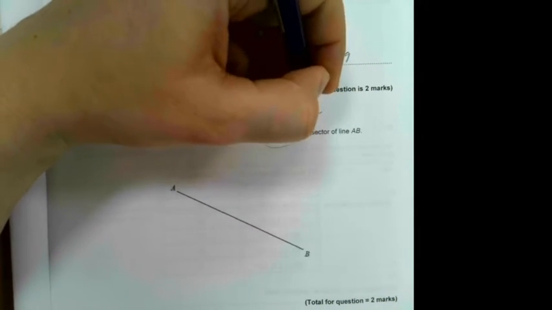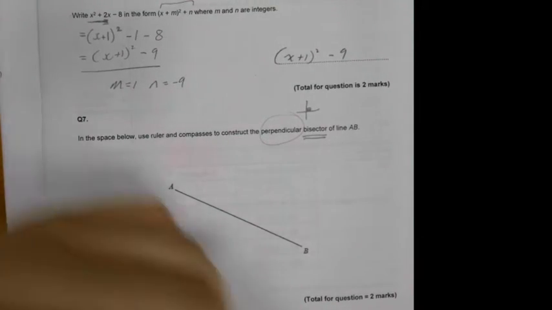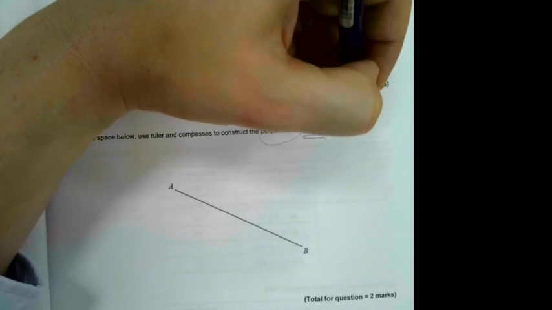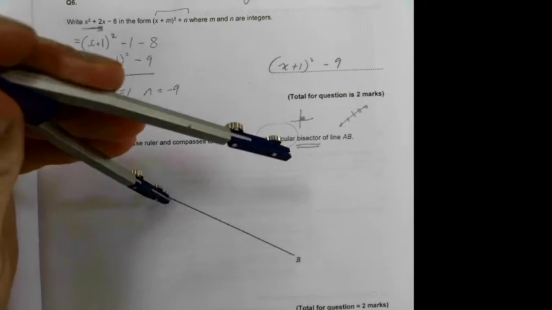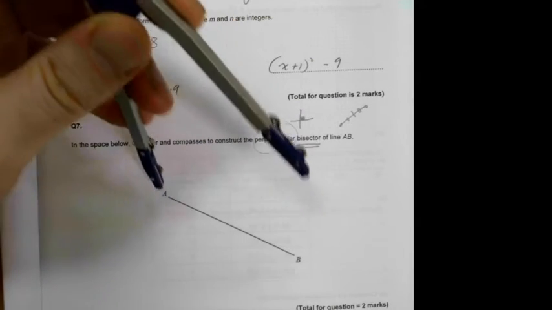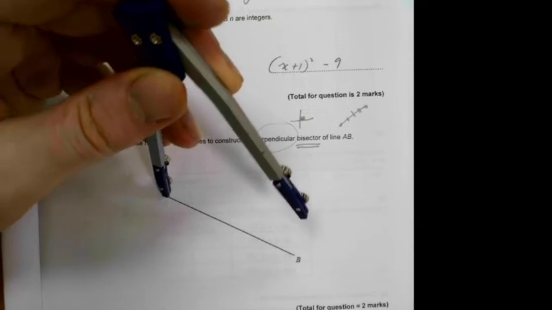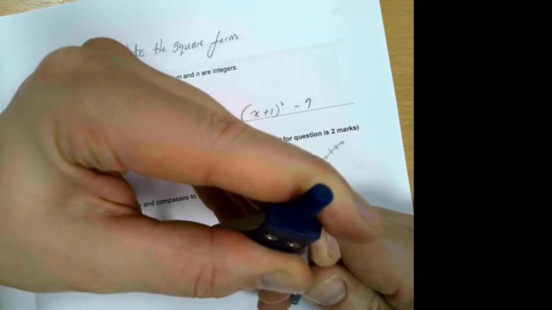Next is a classic construction where we're asked to construct the perpendicular bisector of AB. Perpendicular we know is right angles, that's what perpendicular means, and bisector is when two things are cut exactly in half. So not just cut, but cut in half. A line that's been bisected would be cut into two equally sized sections. So the perpendicular bisector is going to do both of those things, and we can achieve that by getting a compass and placing the nib at one end and the pencil at the other end.